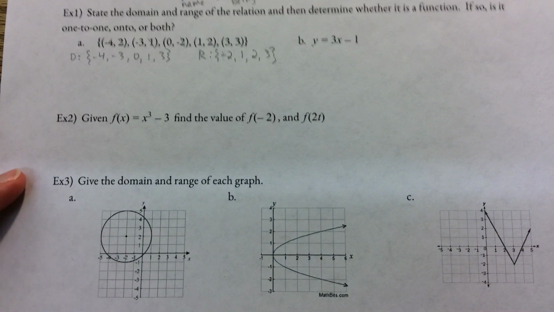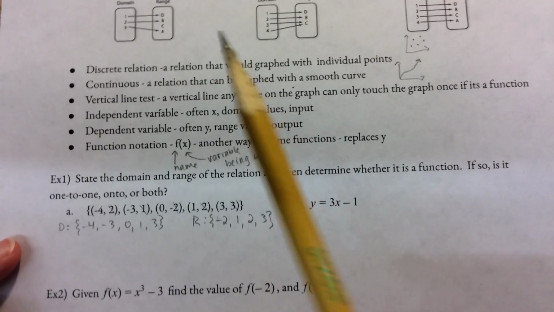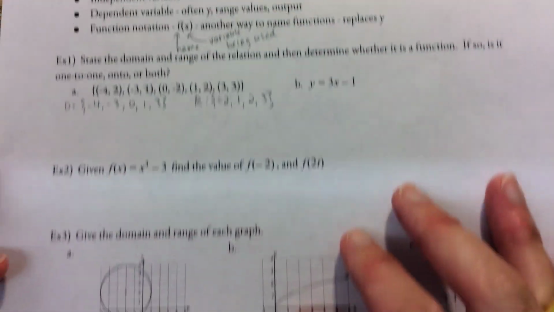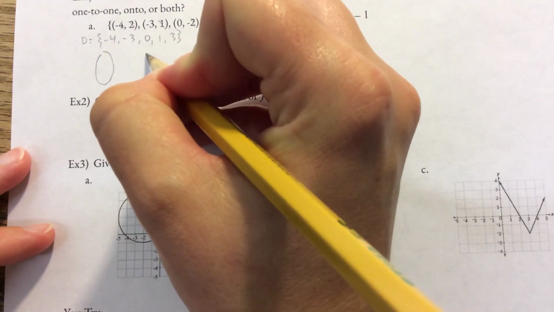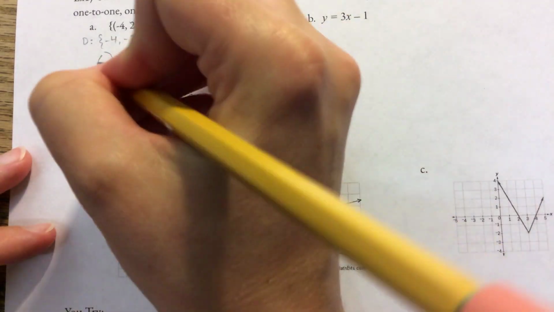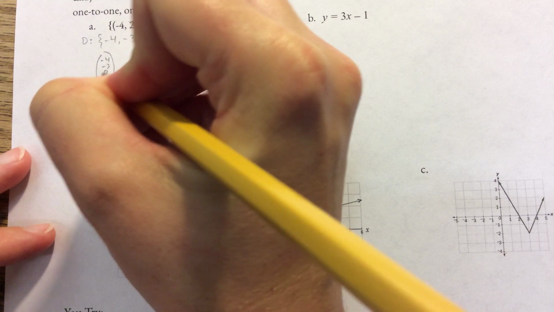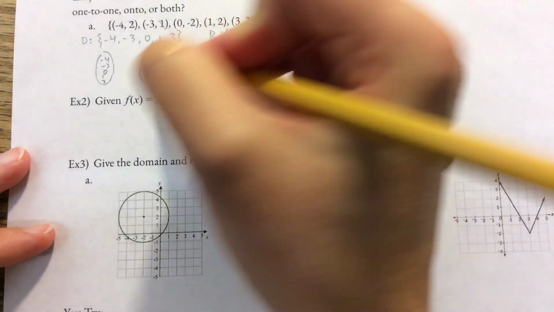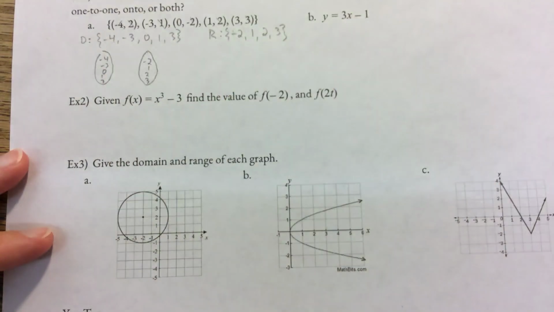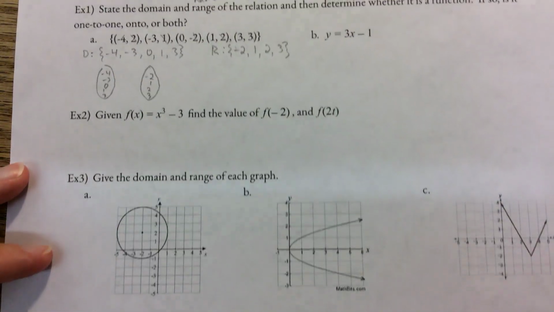So the best way to tell this, honestly, is to make one of these little mapping diagrams like up here. And they're really easy to make. So I'm going to put the domain in one and the range in another, and we're going to draw those lines. So I have -4, -3, 0, 1, and 3. I have -2, 1, 2, and 3. And then for each point, I'm just going to draw the line to where it went.